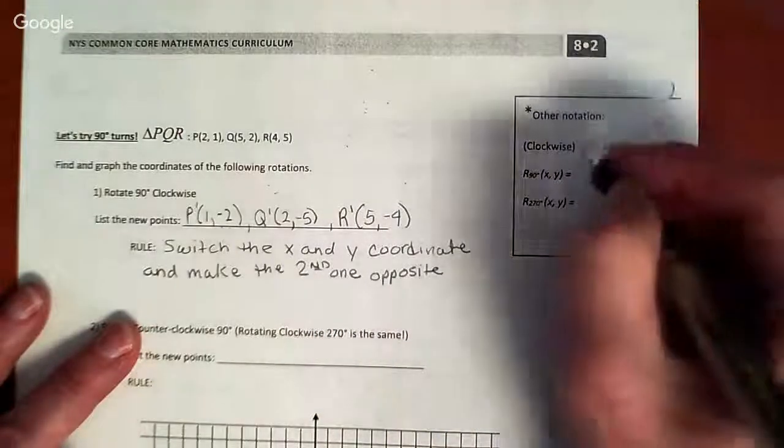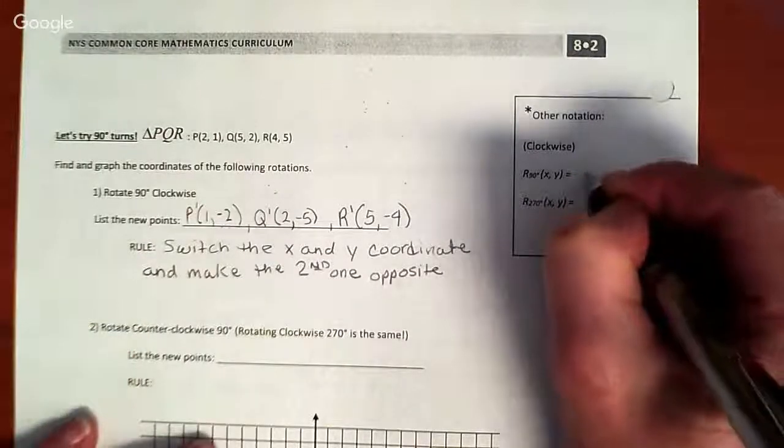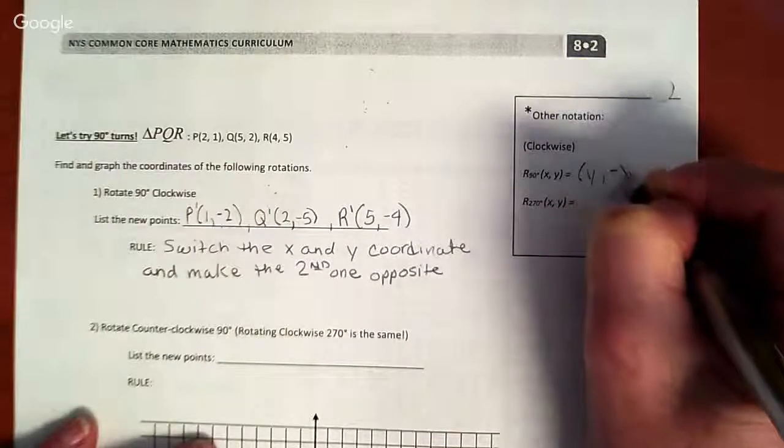So in other words, for 90 degrees, we're going to make that equal to y, comma, negative x.